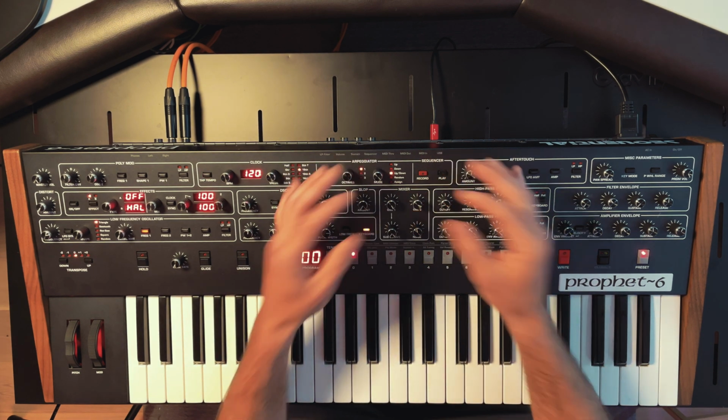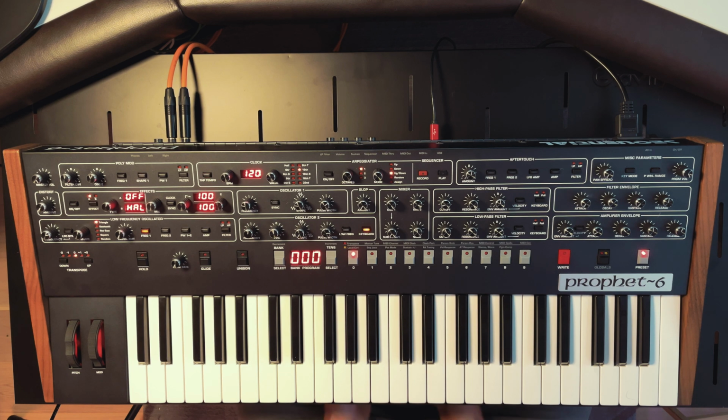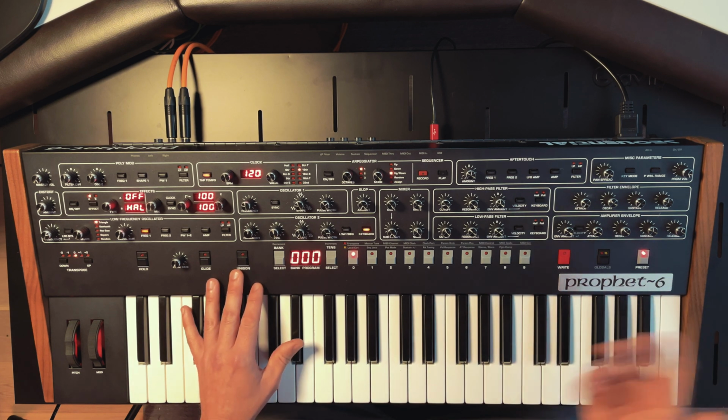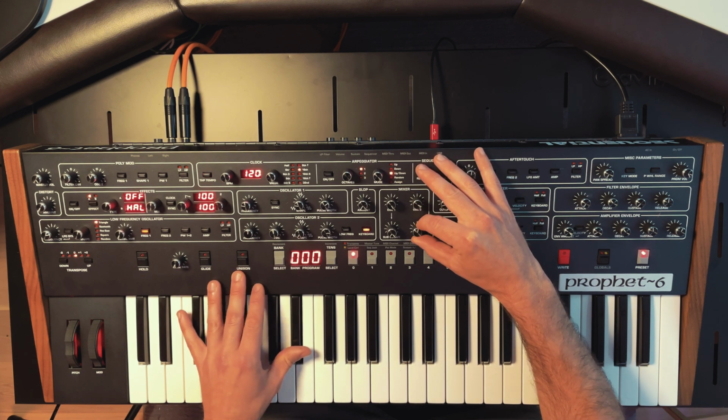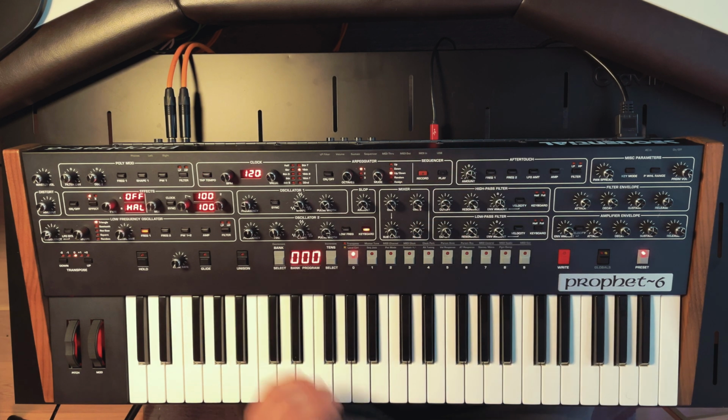Using the mixer, we can blend the two oscillators and add in a touch of noise to bring them together nicely. Envelopes next, and this is to shape the main amplitude of the sound. We're going to go with a slightly longer release, medium sustain and a touch of decay.